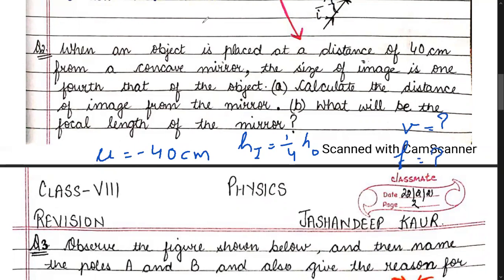Now children, in case of a concave mirror, whenever we are forming a diminished image, your image is real and inverted.